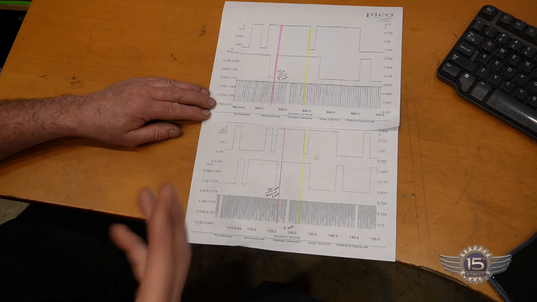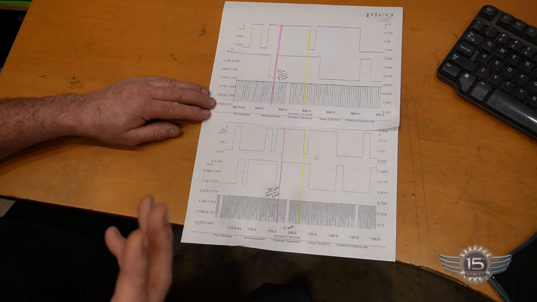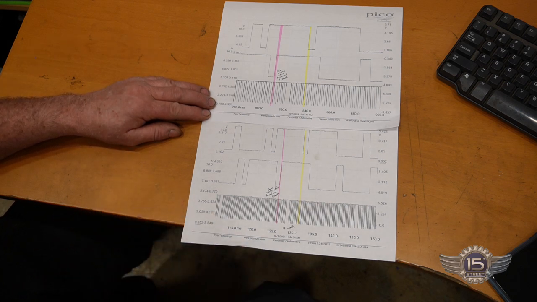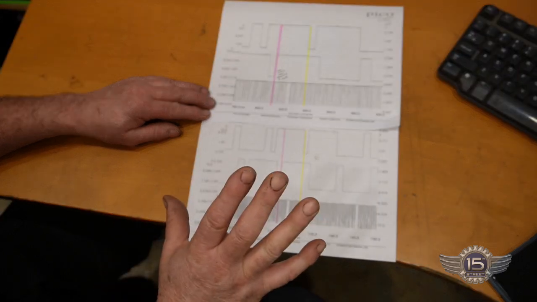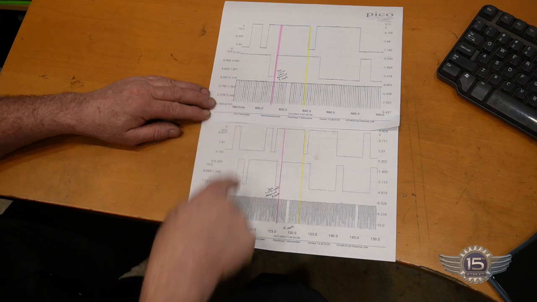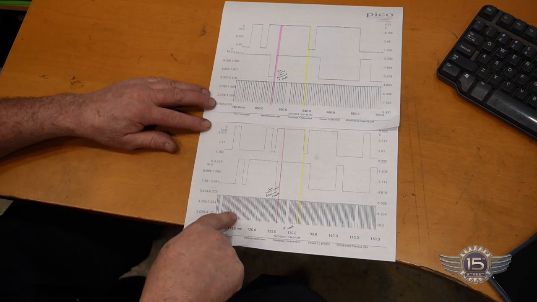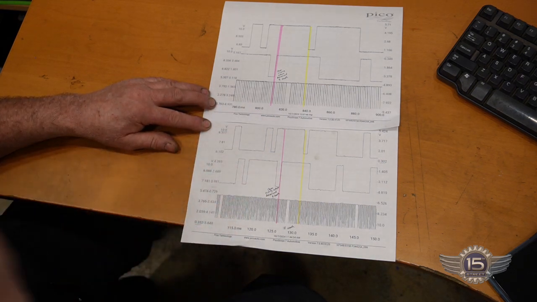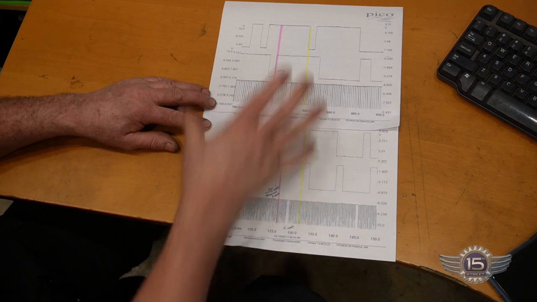I'm an old guy, so sometimes old technology is what I like, and I like to have printed out paper. So this is how I'm going to explain this. This is an idle setting. This is a snap throttle setting, and we can find our problem in these two patterns.